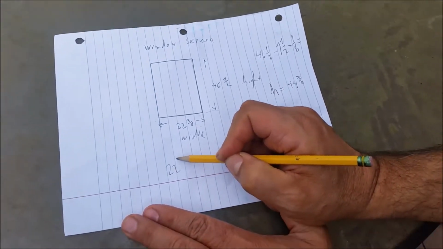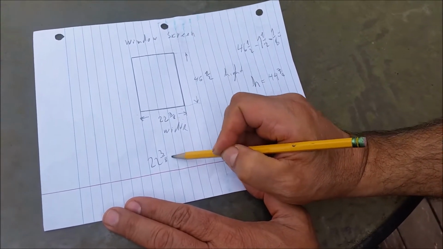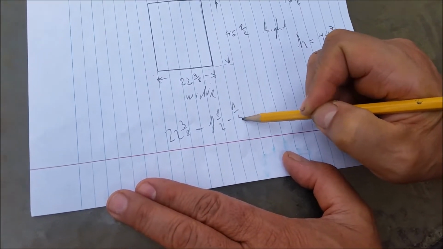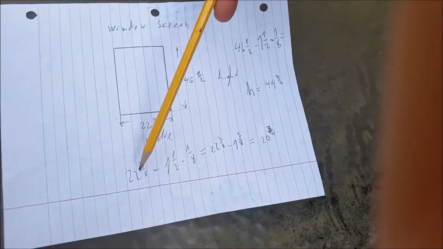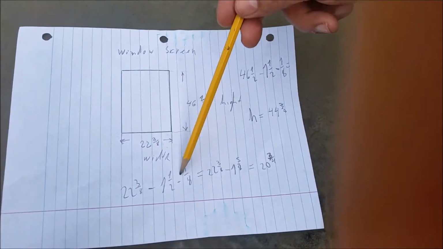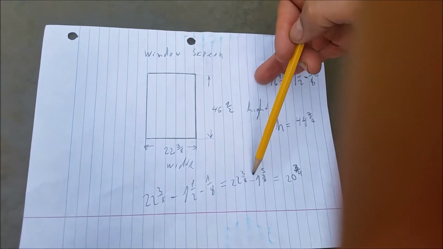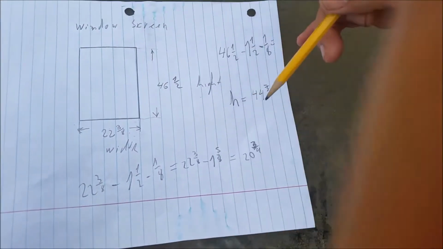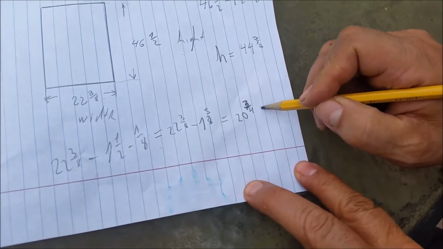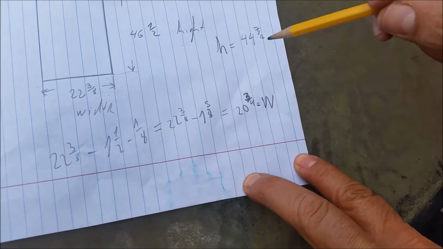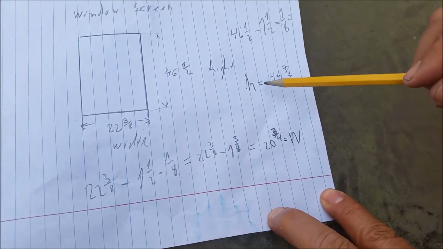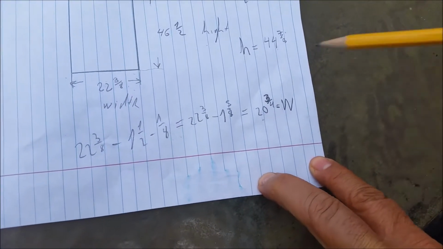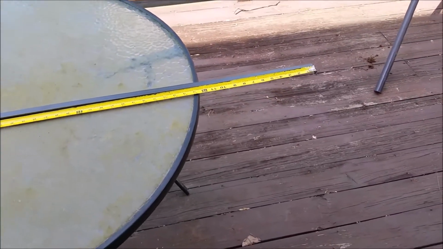And the width, I'm going to do the same thing. I make 22 3/8 minus 1.5 minus 1/8. So now, as you can see, it's 22 3/8 minus 1 5/8, which equals 20 3/4 inches. That is the width. Okay, so we're going to cut the frame now. The height is going to be 44 7/8 and the width is going to be 20 3/4. So here is the measurement I'm taking.